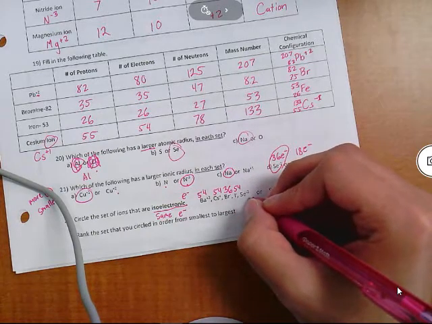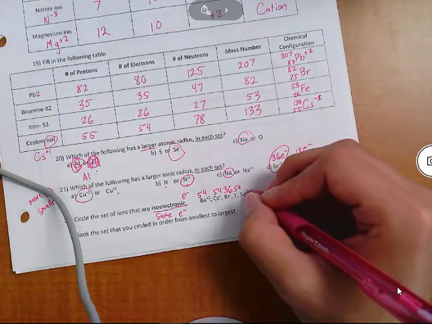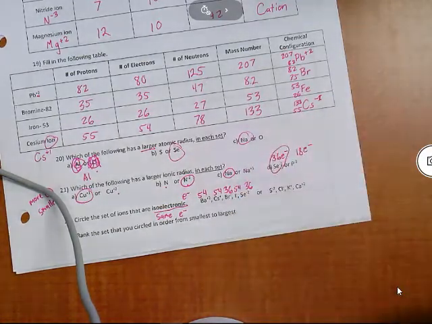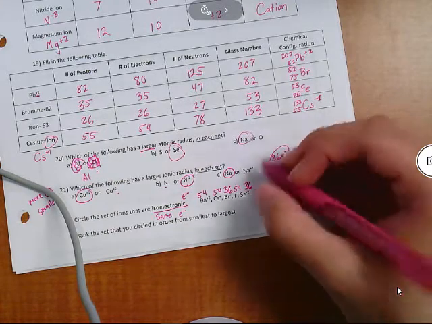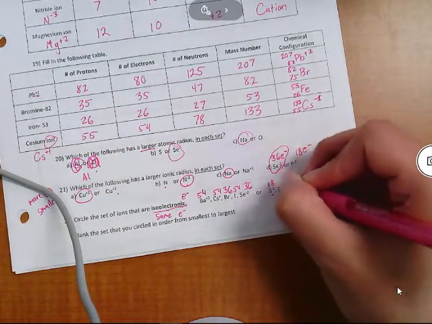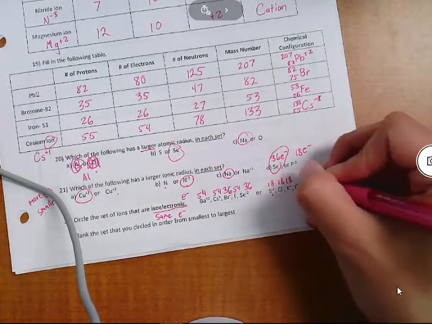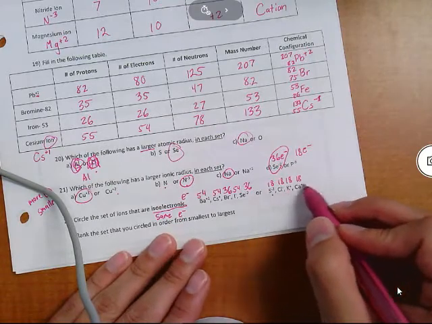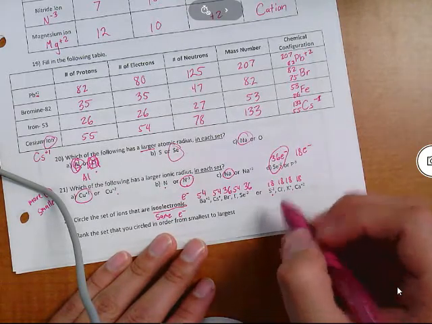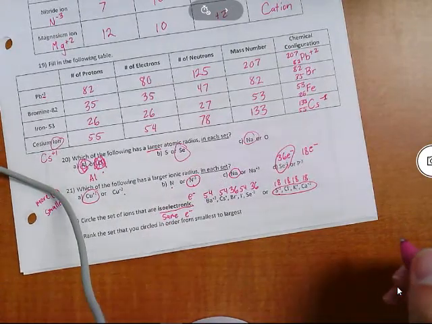And Se. Se will have 34. With a -2 charge, you'll have 36 electrons. Next one, sulfur will have 18. Chlorine will have 18. Potassium will have 18. And calcium will have 18. These are all the same number of electrons. So this whole set right here is isoelectronic.